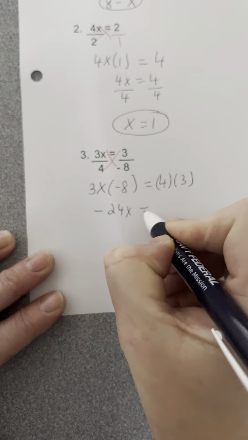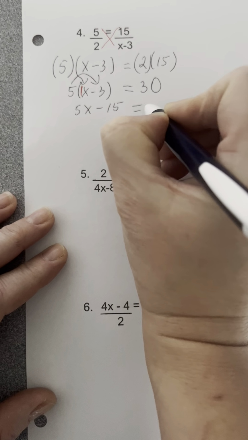With this one here, it looks like distribution property. So that's what we are going to be doing. We're going to be distributing. So we don't really need that parenthesis right there. And 2 times 15. All right, so let's distribute. Distribution means multiplication. Now if you want to put 1 there, you can, if it makes life easier. So 5 times 1 is just 5x minus 5 times 3, 15 equals 30.